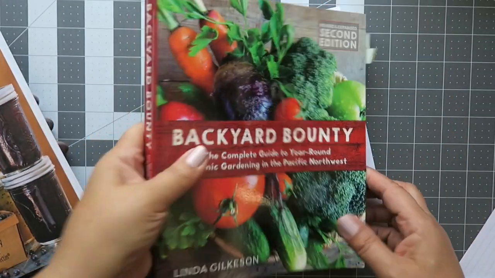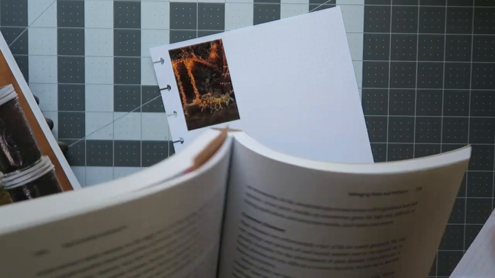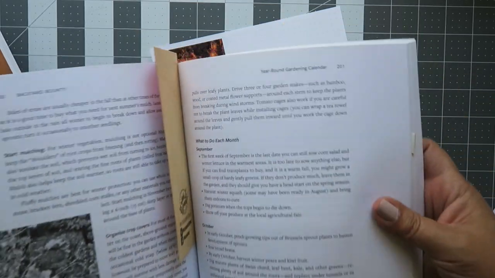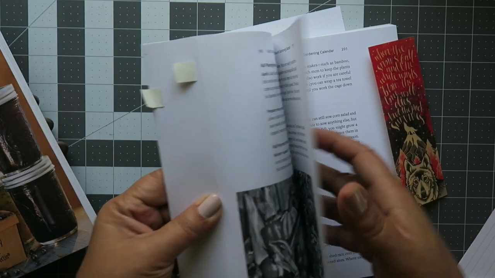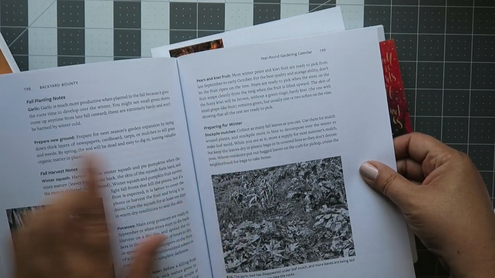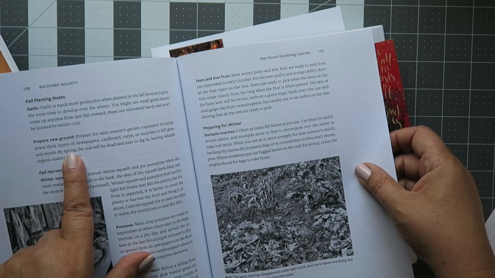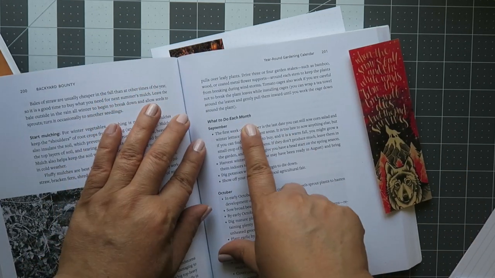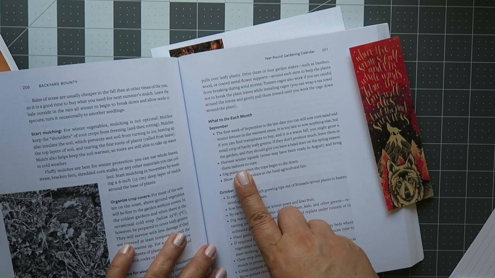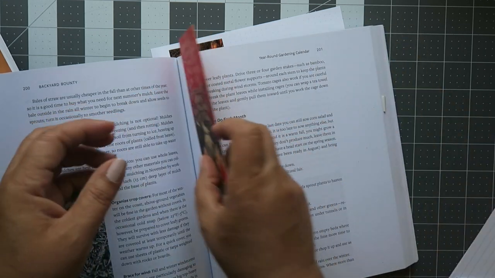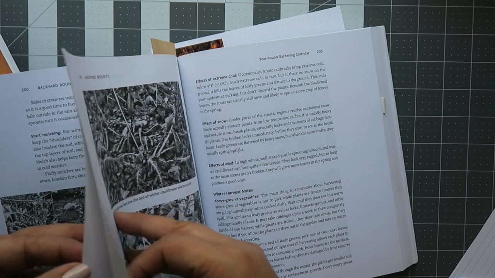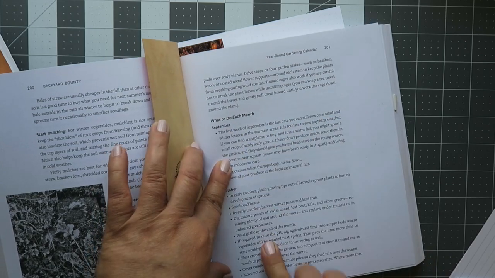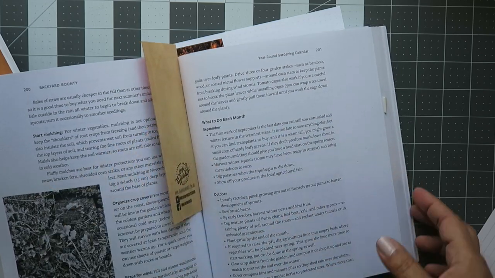And like you can see, I have a separate section here for fall and also month by month. This will be preparing for fall planting notes, what to do every month, September, October, and November. So I can put just a few notes of these.